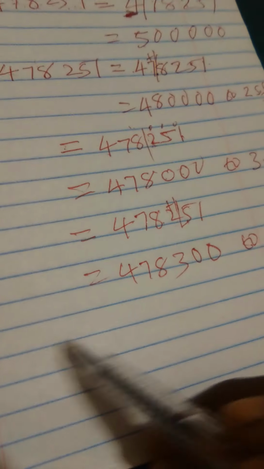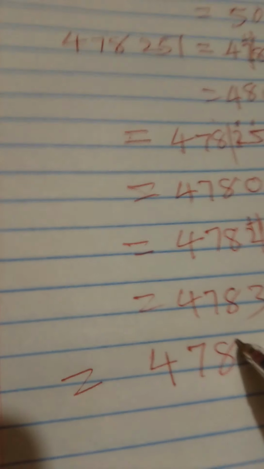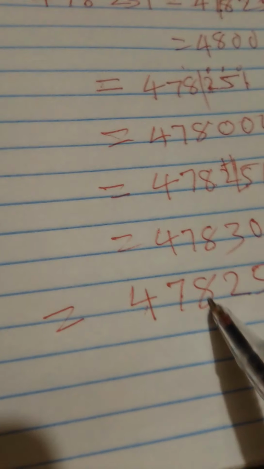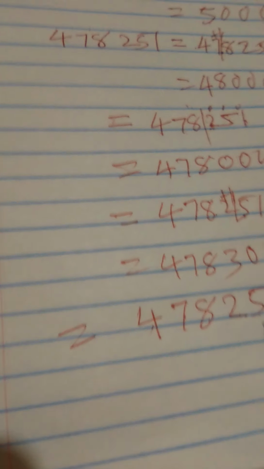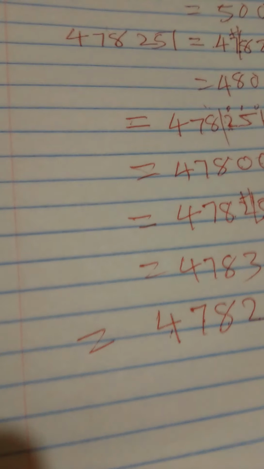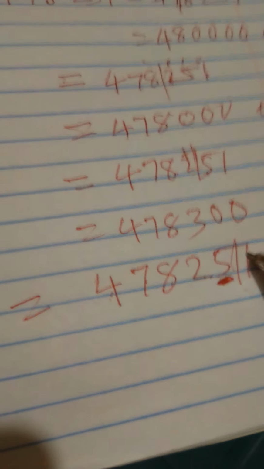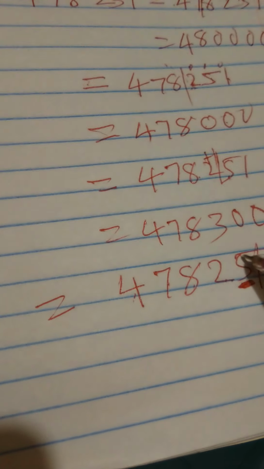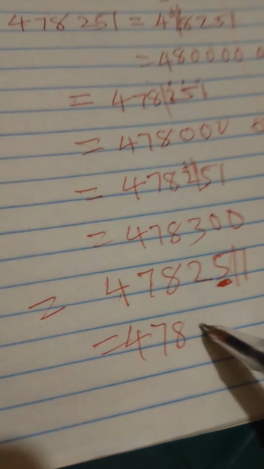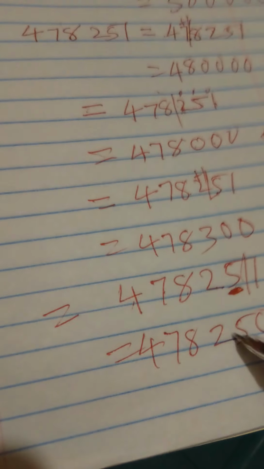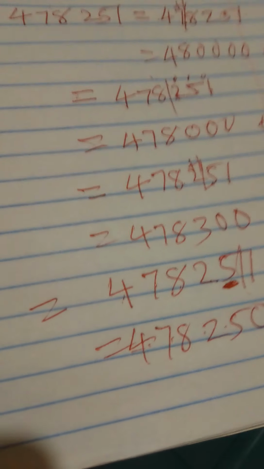If it is to five significant figures, it will be 4, 7, 8, 2, 5: 1, 2, 3, 4, 5. So you will stop there. Then the next digit is not up to 5, so automatically it is turned to 0 without this one being rounded up. So it becomes 4, 7, 8, 2, 5, 0 to five significant figures.